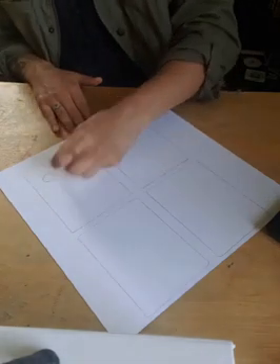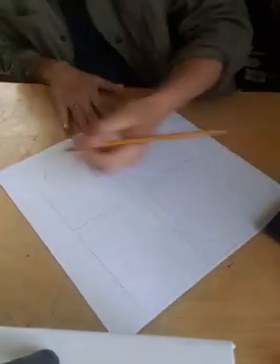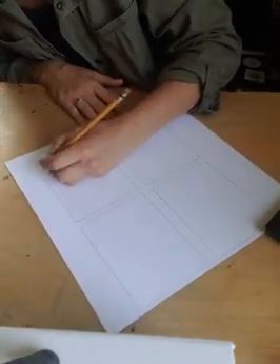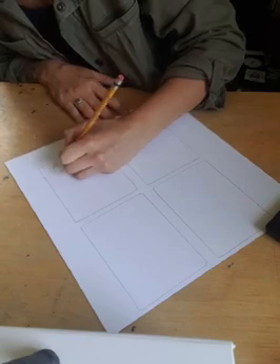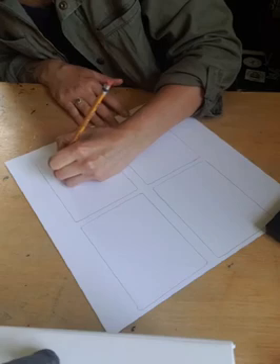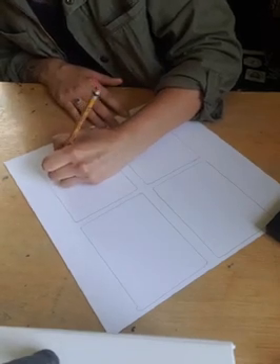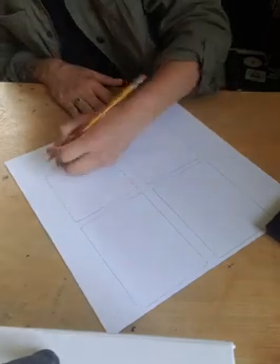I always like to start light because it's easier to erase later. Think about facial expressions. Cartoony details.